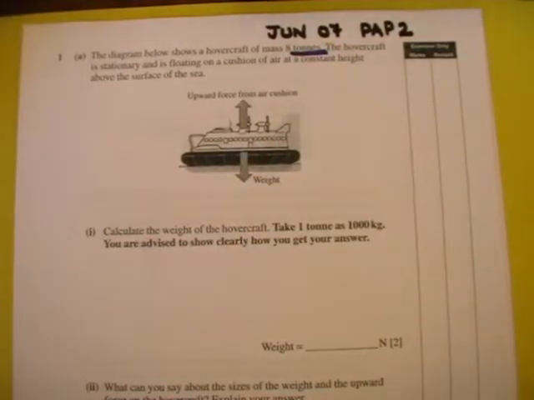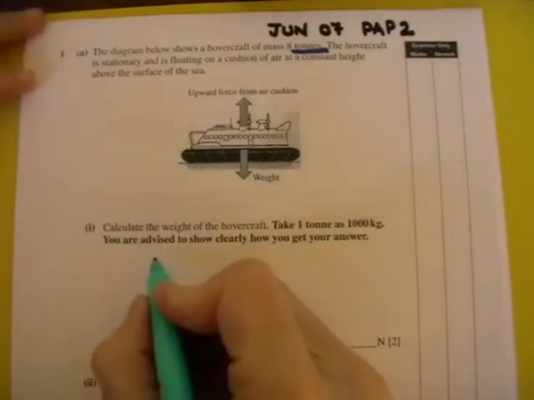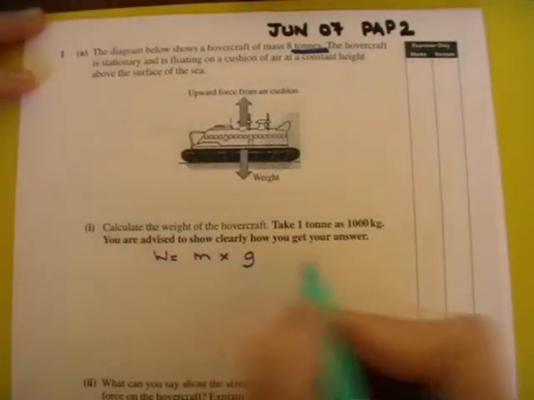The hovercraft is stationary and is floating on a cushion of air at a constant height above the surface of the sea. Calculate the weight of the hovercraft. Take 1 tonne as 1,000 kilograms. So the first thing you're going to do there is calculate weight. Now, weight and mass are different and they're connected by the equation weight equals mass times acceleration due to gravity, W equals mg.